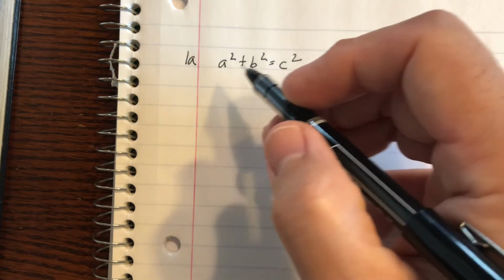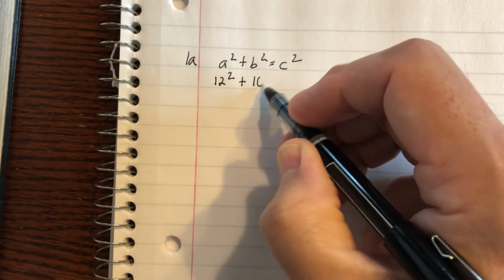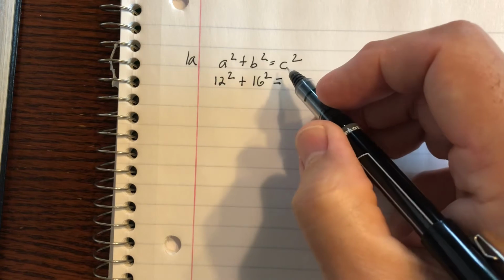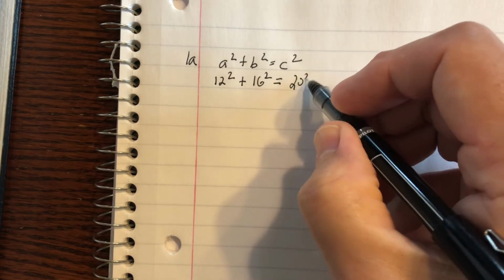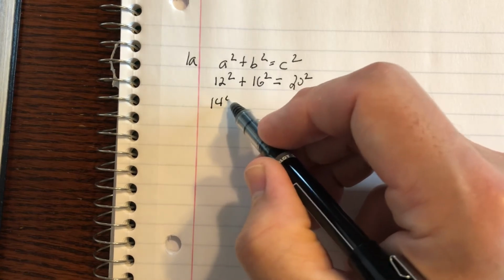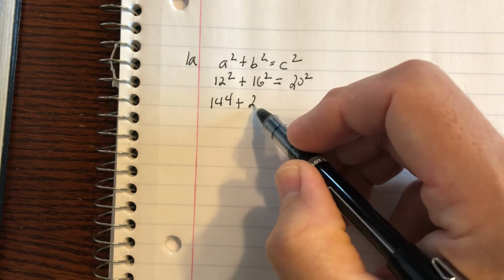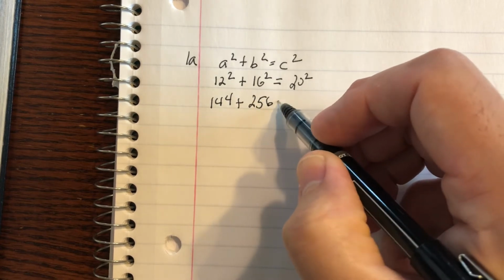So in my problem, I'm going to replace the a with the 12. So I'm going to have 12 squared plus 16 squared equal to 20 squared. 12 squared means 12 times 12, which is 144, plus 16 squared, which means 16 times 16, which is 256.